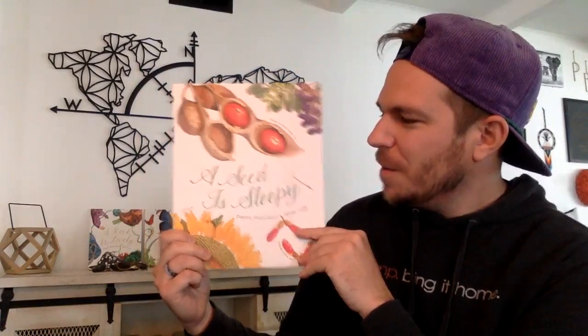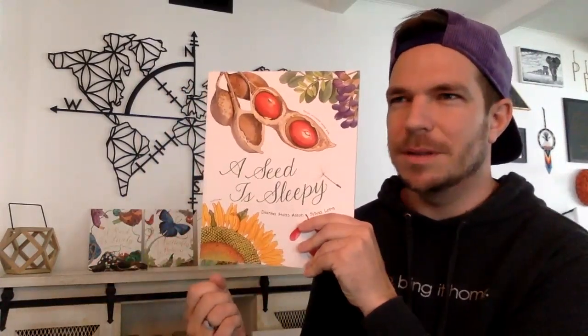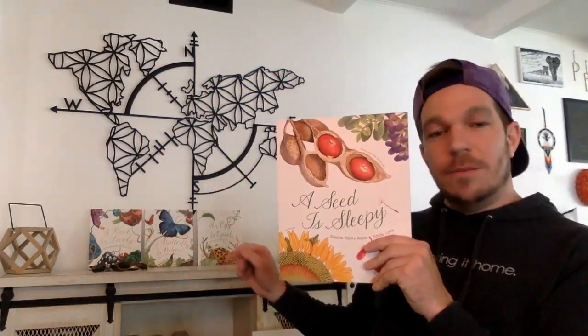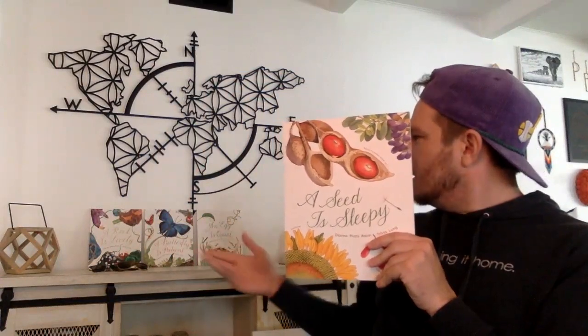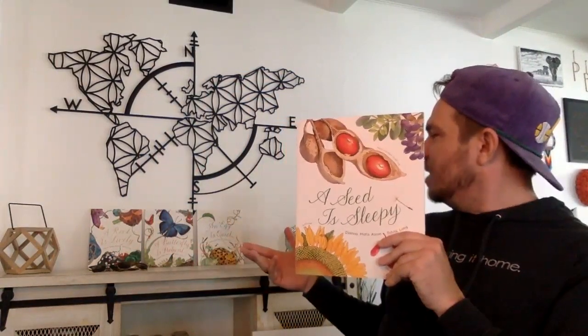A Seed Is Sleepy. So like many seeds this time of the year, they are just getting ready to wake up. But before they wake up, they are still a little sleepy. So if you notice, A Seed Is Sleepy, the title of this book, and I'm going to read to you the other titles of the other books that we're going to read. A Rock Is Lively, A Butterfly Is Patient, and An Egg Is Quiet.